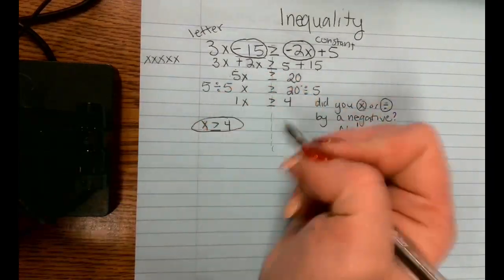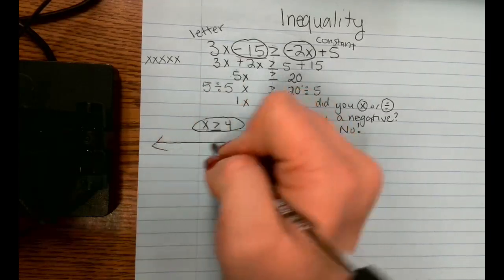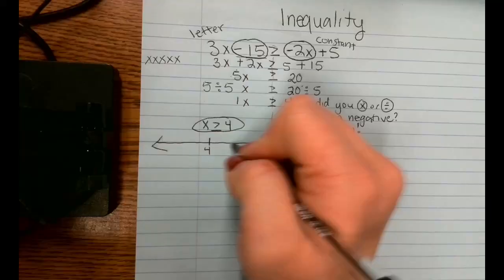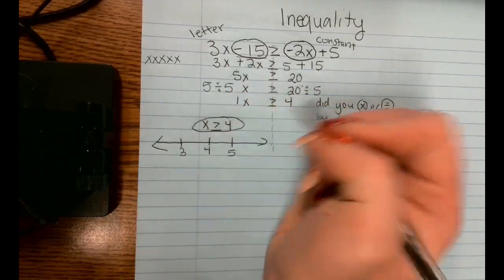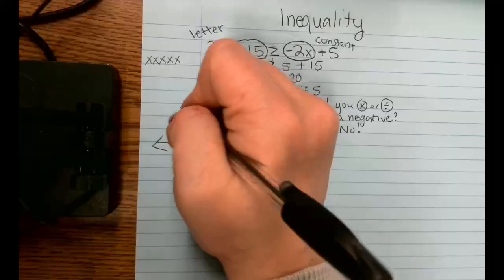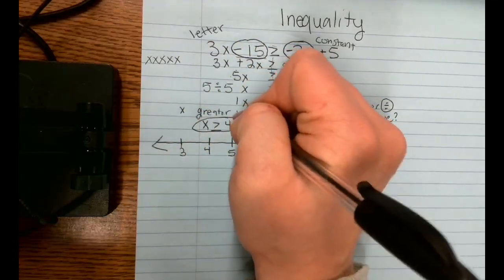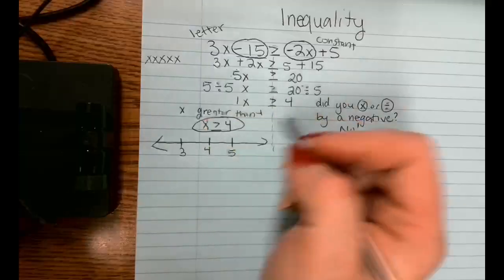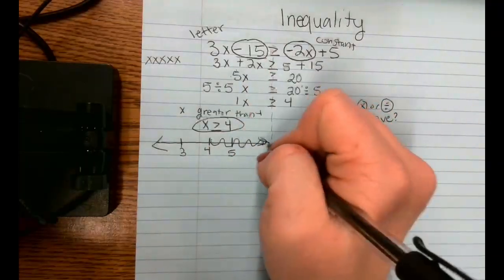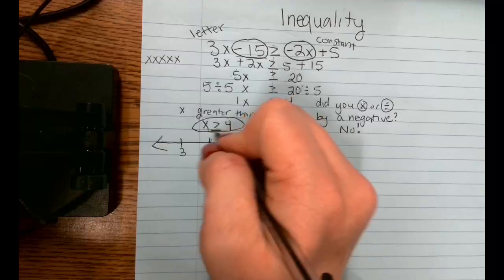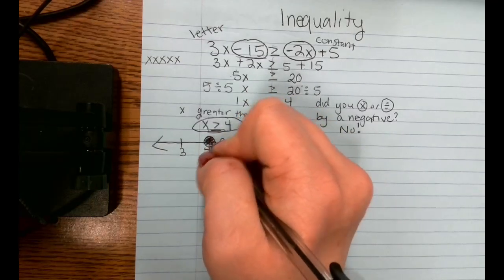Here is our answer here. Our rock star number is 4, so I'm going to put 4 in the middle. The number greater than 4 is 5. The number less than 4 is 3. If I translate this phrase into English, it's x is greater than 4, so I want every situation in which x is greater than 4. So that's going to be on this side. And then because it's got that little line under it, we need to color in the circle because 4 does work for the answer.